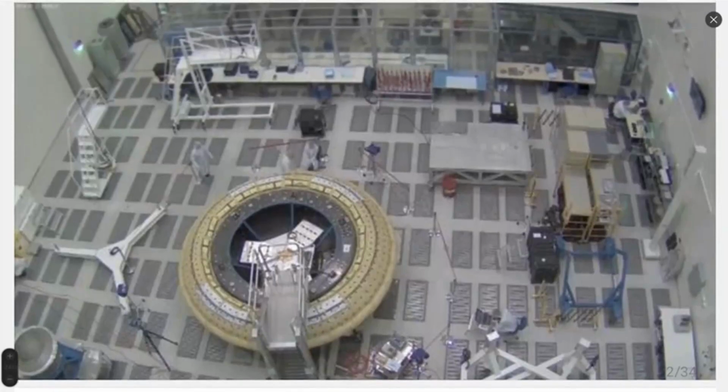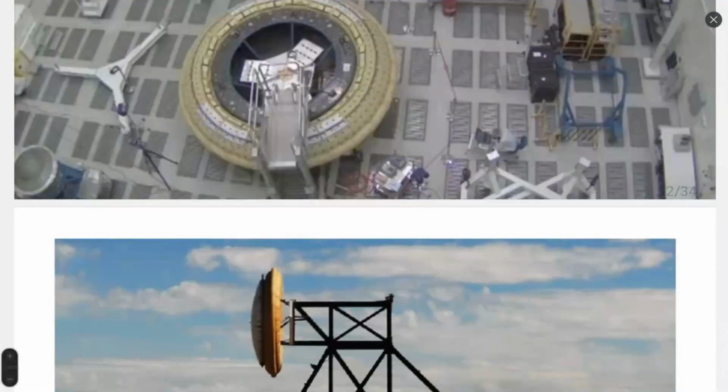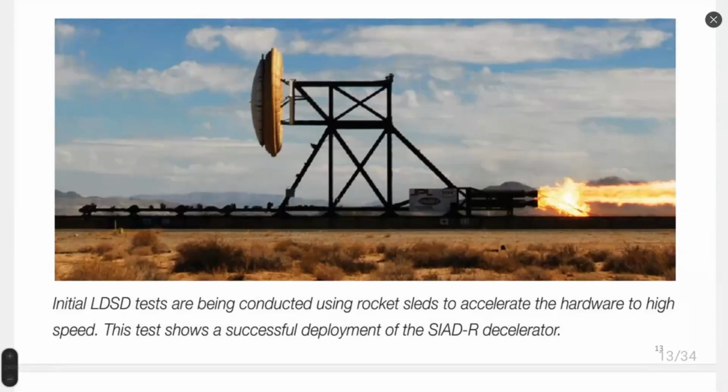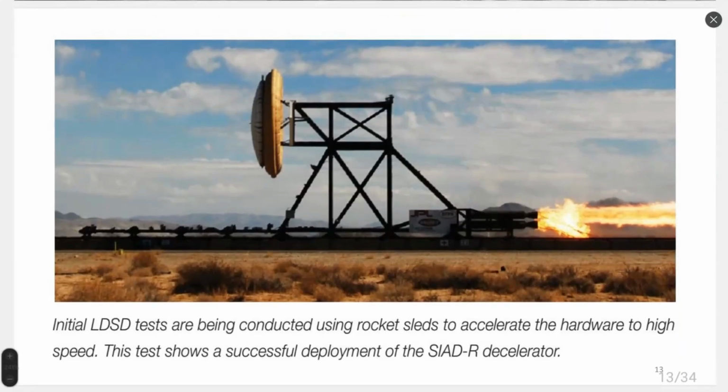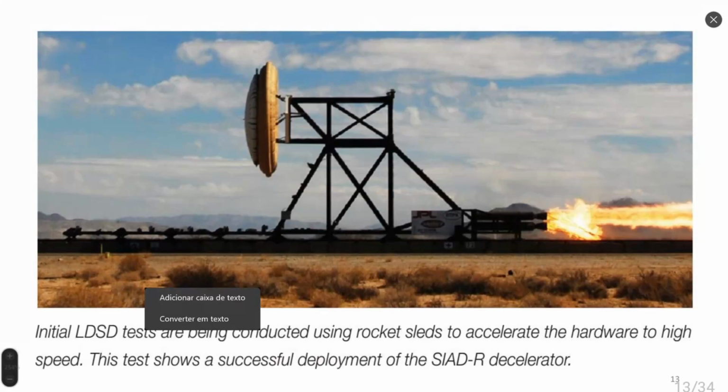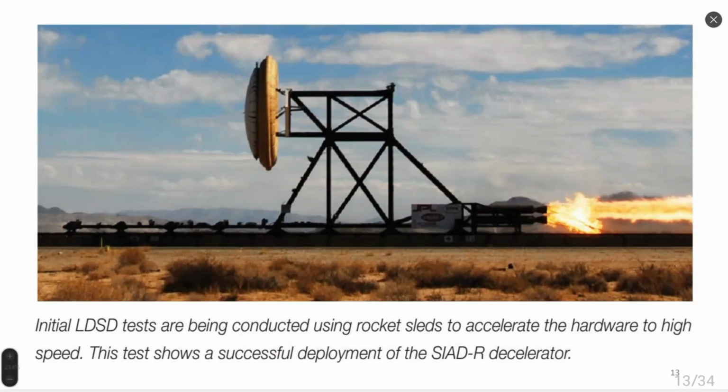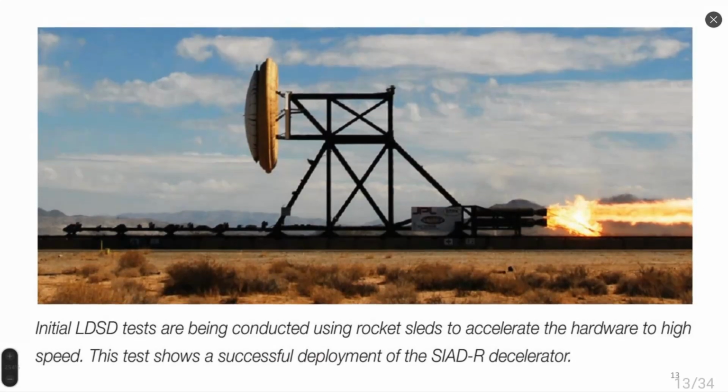Some photos of the manufacturing process. I think it was a video, but now it's a picture, it's not a video anymore. Since testing such a body with a real launch at high altitude is extremely expensive, there are other ways of testing such a structure.